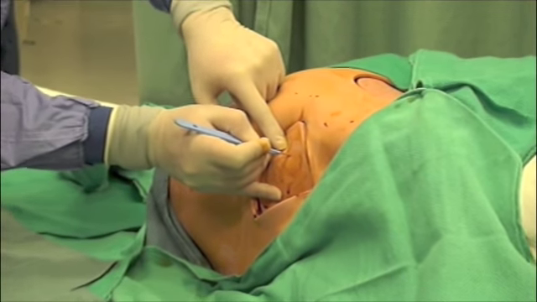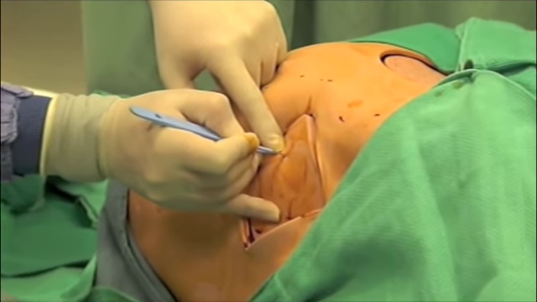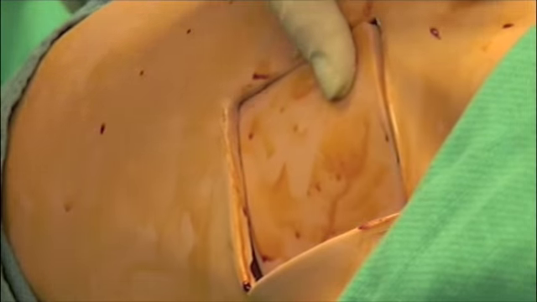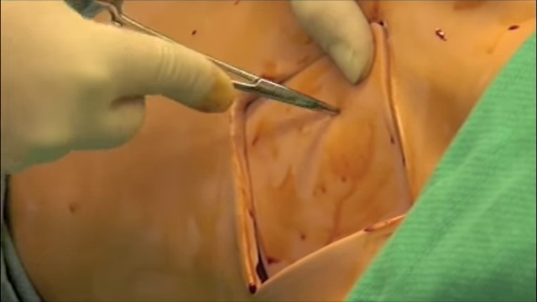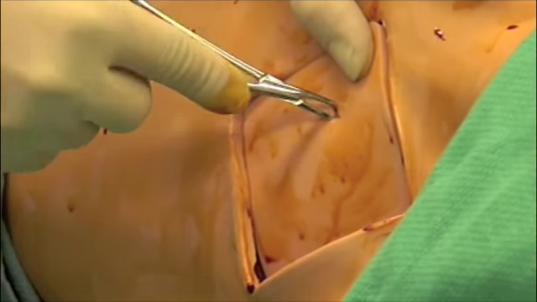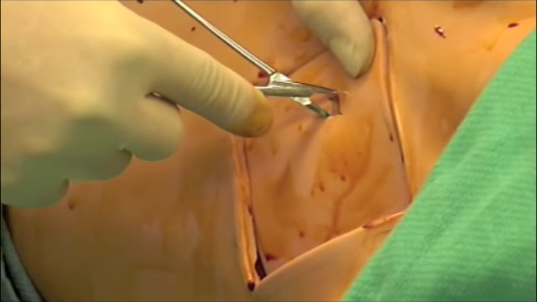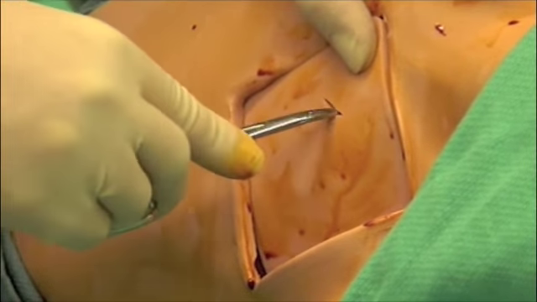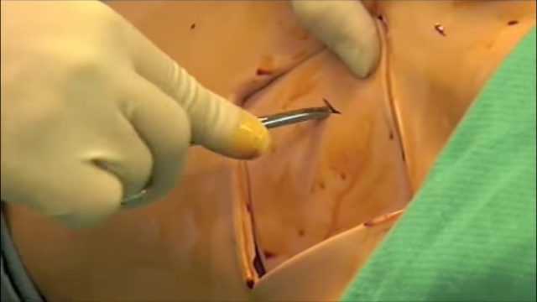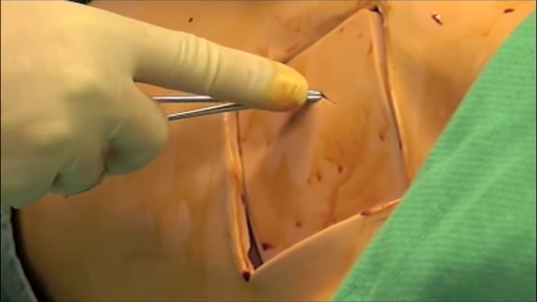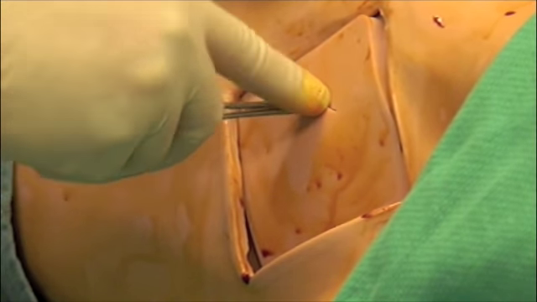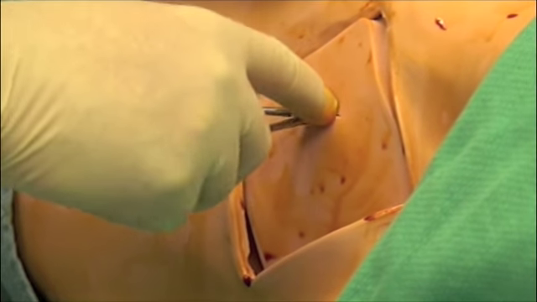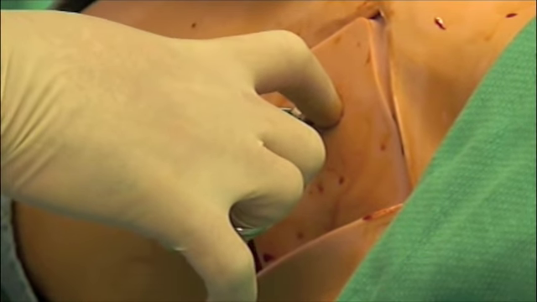Using a scalpel, make a 2 to 4 centimeter incision following the orientation of the ribs. Using curved forceps, bluntly dissect through the subcutaneous tissue just over the superior border of the rib. Puncture the parietal pleura with the tip of the forceps. This should release a rush of air or fluid.